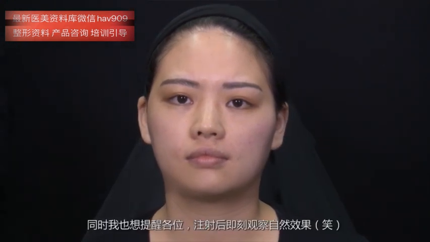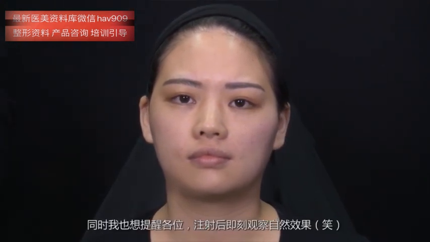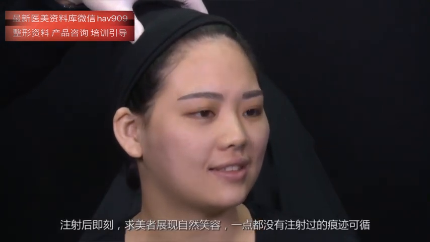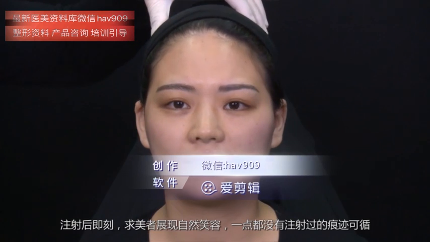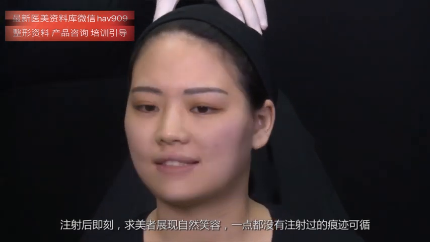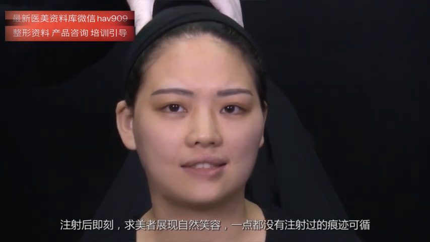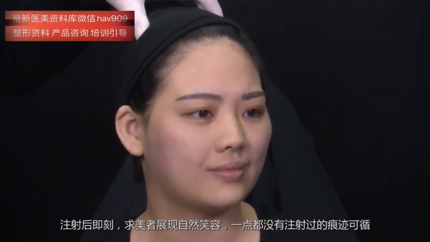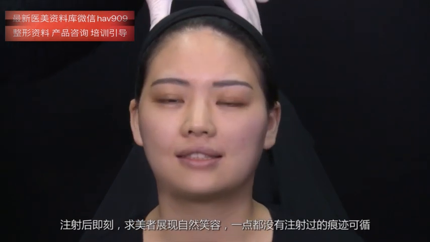What I would like to mention to you is this. Please observe the natural result immediately after. Smile. So immediately after, she presents natural smiles and not at all stigma or presence that she was injected.